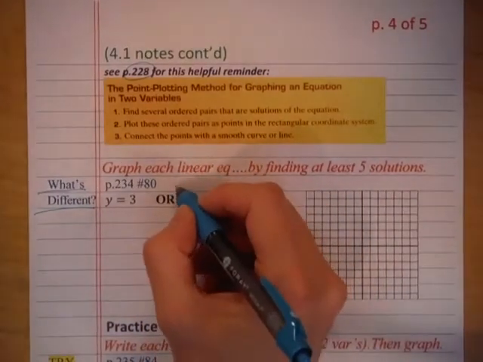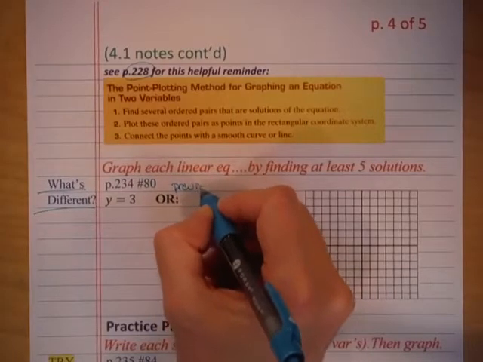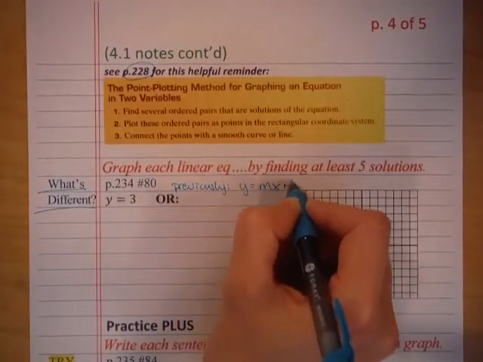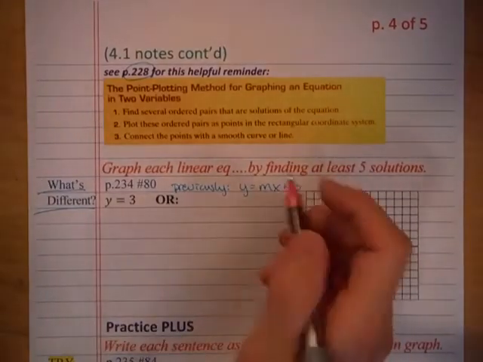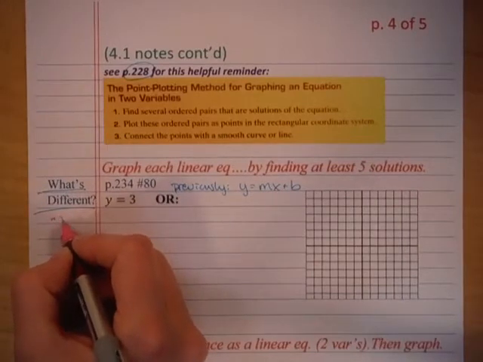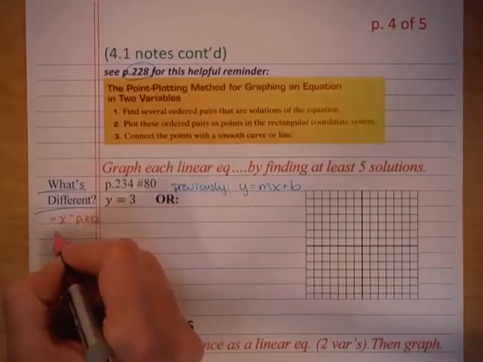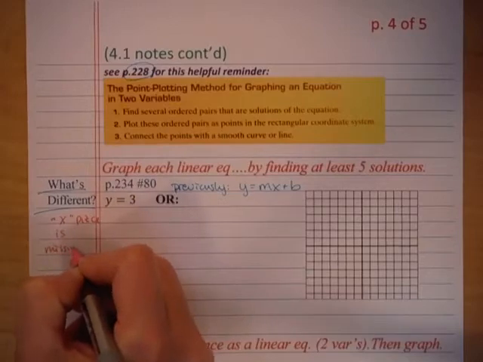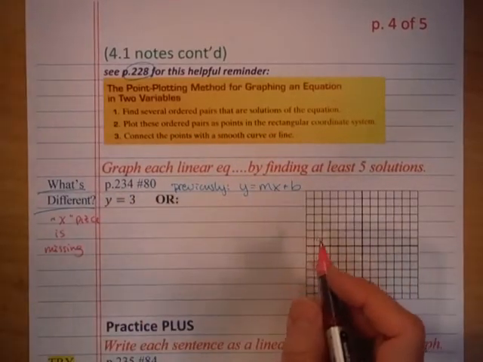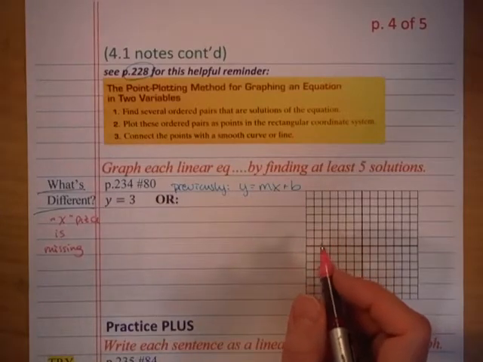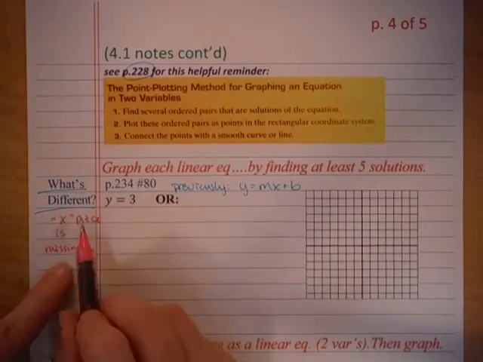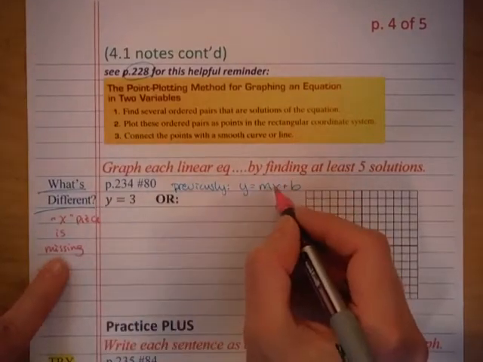Well, previously what we're used to is seeing something in the form of y equals mx plus b, something times x plus b. Well, what's different is it feels like the x piece is missing. The reason I want to do this one as an example in the notes is to help you get over that and see what's going on here. What's missing is the x piece. So there's no x piece here.